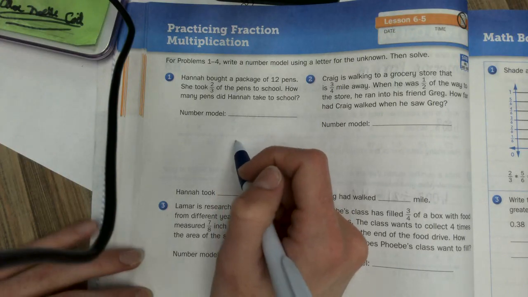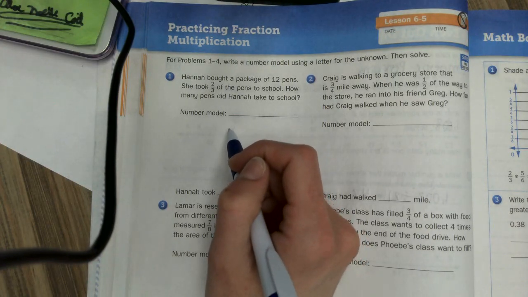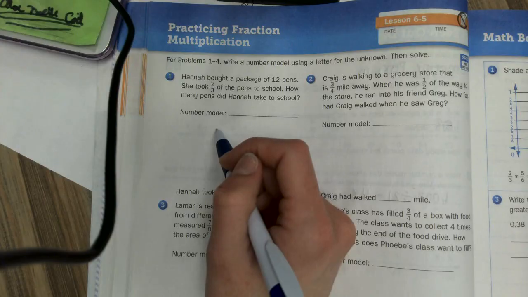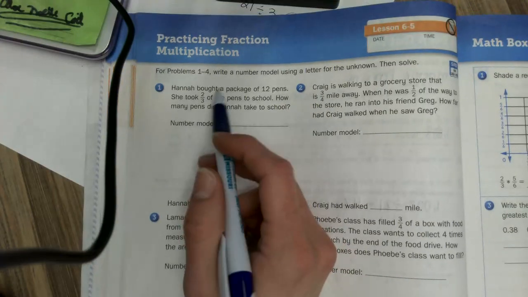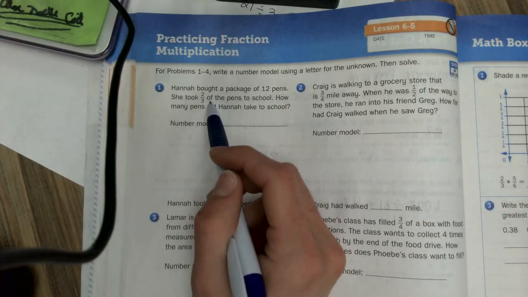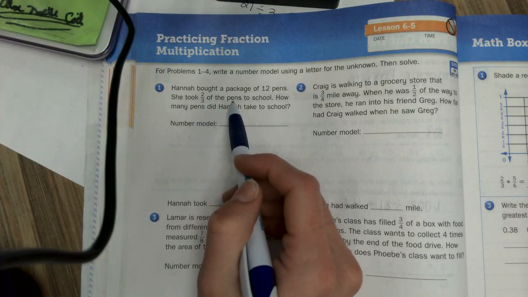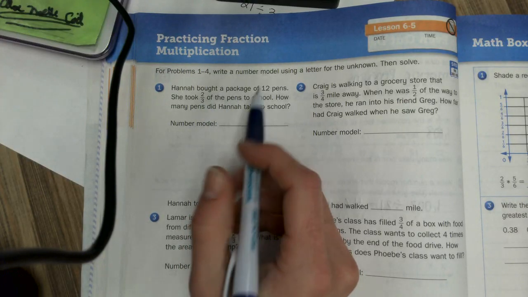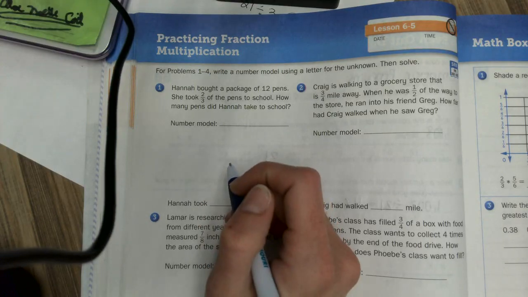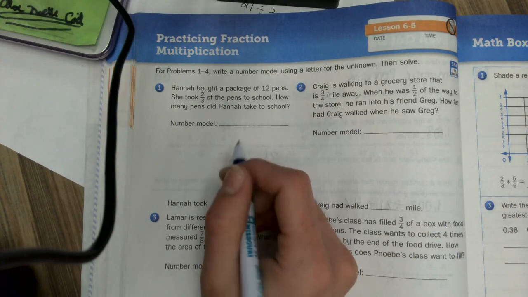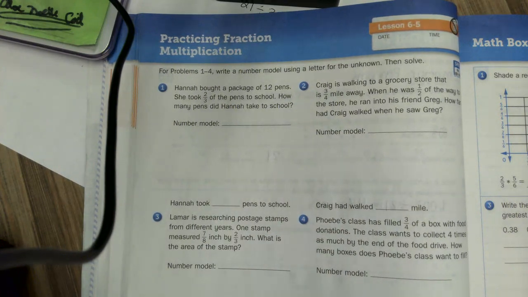Mm-hmm. Let's set up the number model first. What is our number model going to look like? And again, think of "of" as like a multiplication sign. So she took 2/3 of the pens. George, you got it. All right. I said 12 times 2/3. Okay. Are we doing 12 times 2/3?